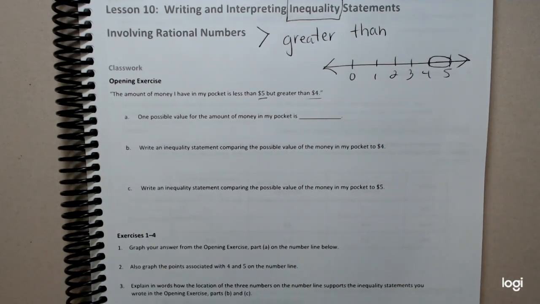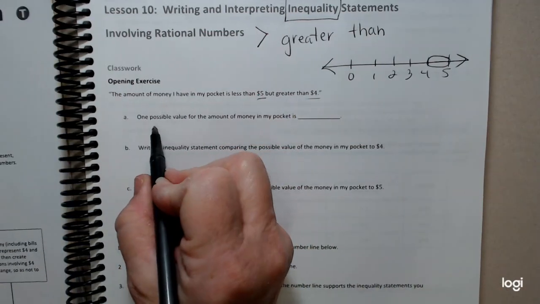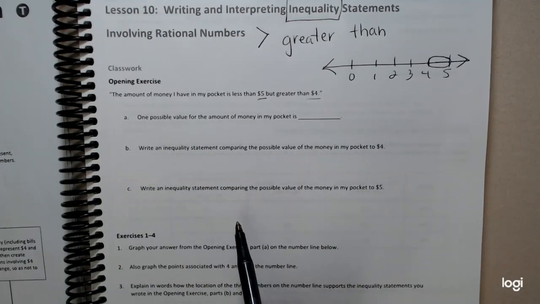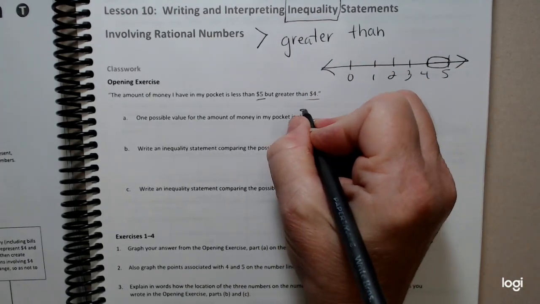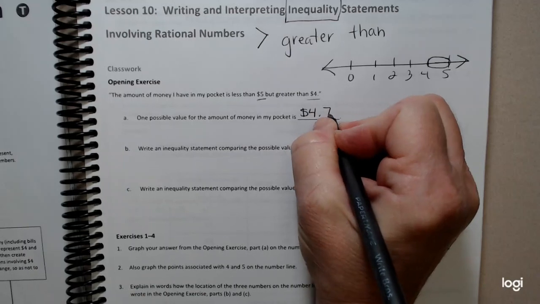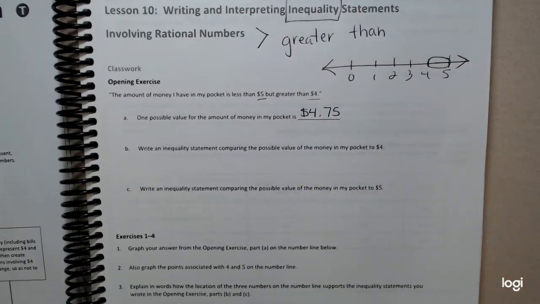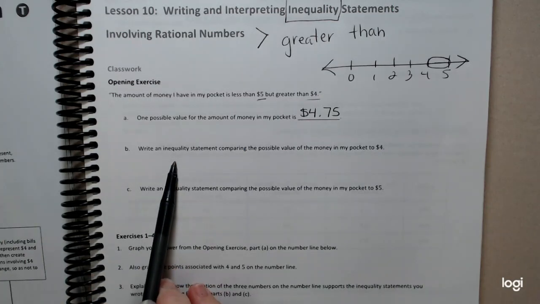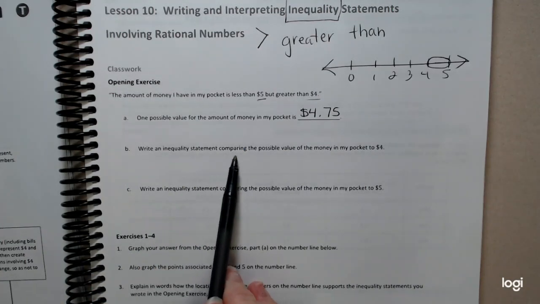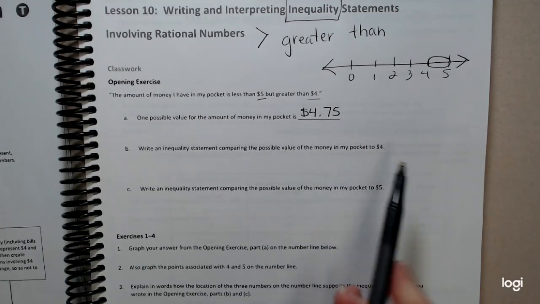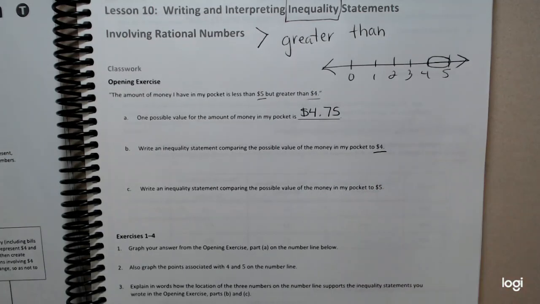Mr. Keith, what did you say? Did you say that you have $4.75? Well, let's go ahead and put one possible value for the amount of money in my pocket is $4.75. That is an answer between 4 and 5. Well, now we're going to take that and we're going to write it in an inequality statement.